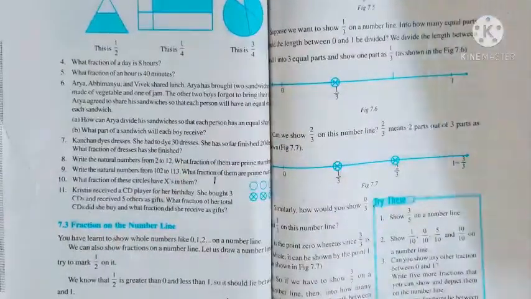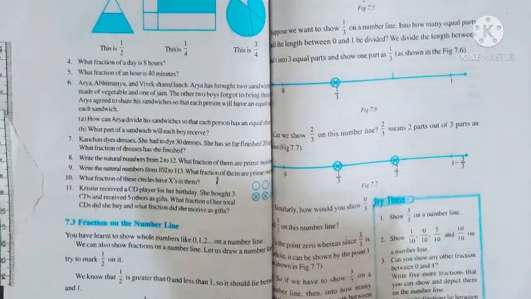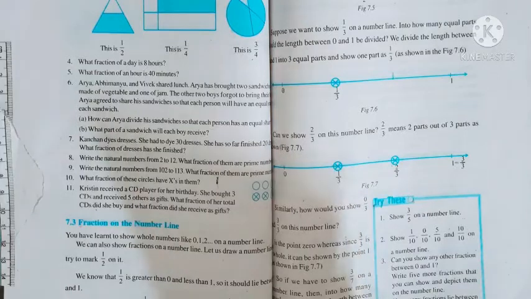So he has only 2 sandwiches, isn't it? So first what we have to do to ensure that each person has equal share? Arya has to divide each sandwich in 3 equal parts. Imagine the 2 sandwiches in your hand. You are going to cut it into what? 3 equal parts.